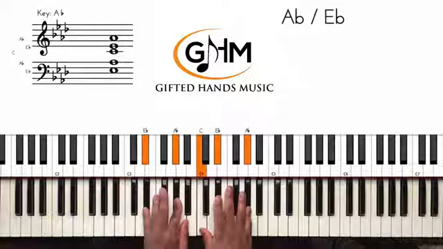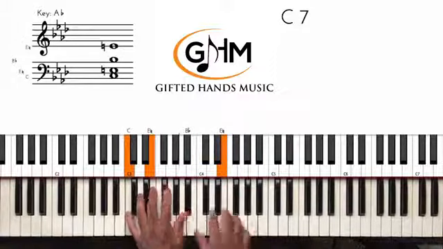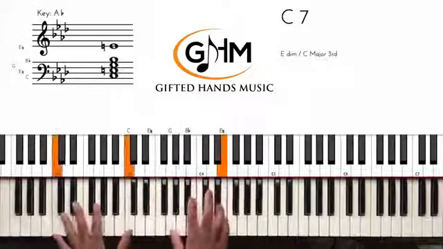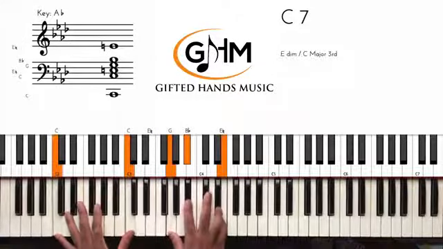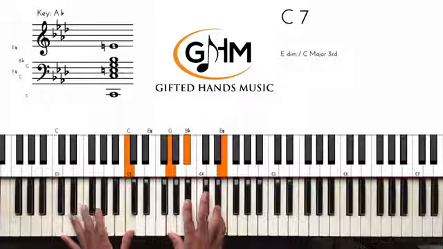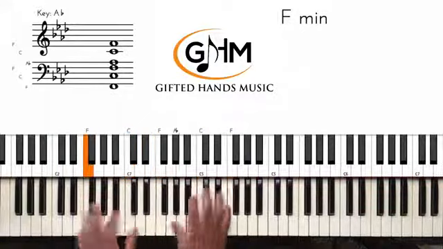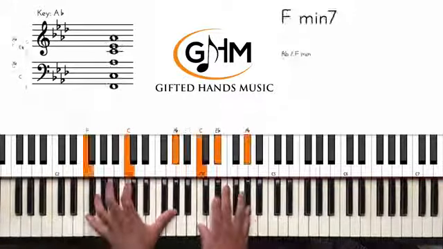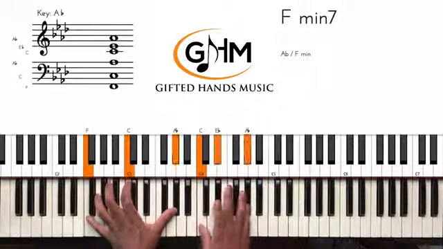This time we're going to go to the 3, so that's C7. The 3 is dominant to our 6 chord, which is F minor.